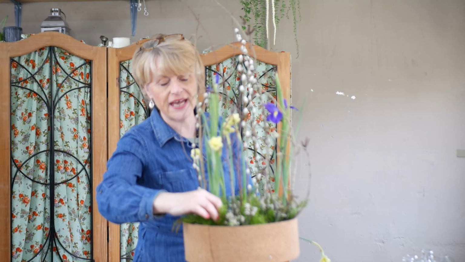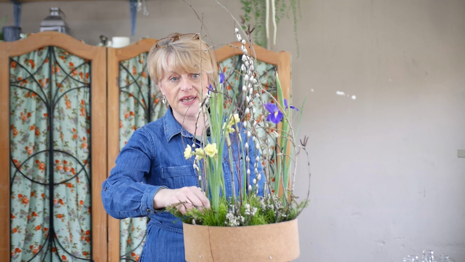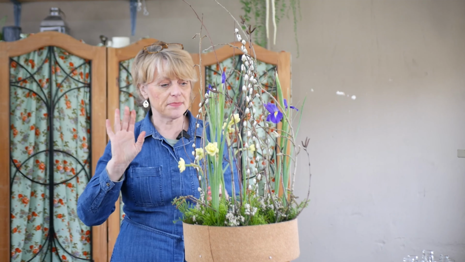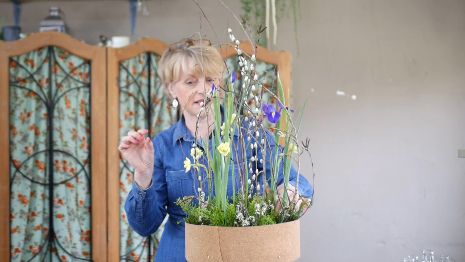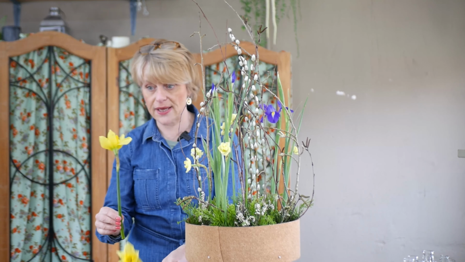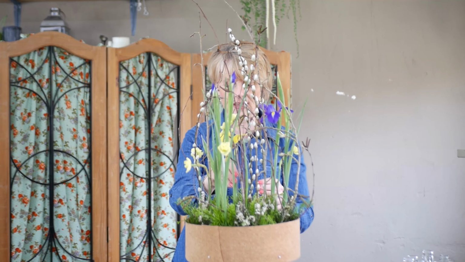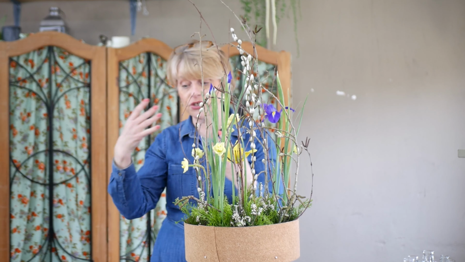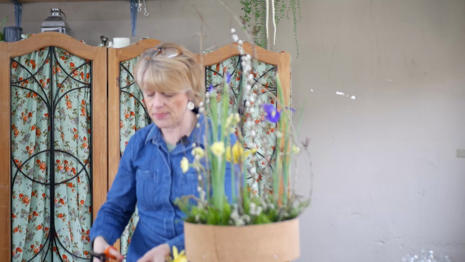Daffodils are soft stemmed, so when you're arranging in foam, cut them straight across. Don't cut them at an angle. They're fine to cut at an angle when they're going into water, but they won't go into foam when you've taken all the strength away from the base of that stem. Now I've chosen to use daffodils that are open because it's more visually impressive for you watching on the camera, but you could do this with closed daffodils and then you can really enjoy them as they're opening up.